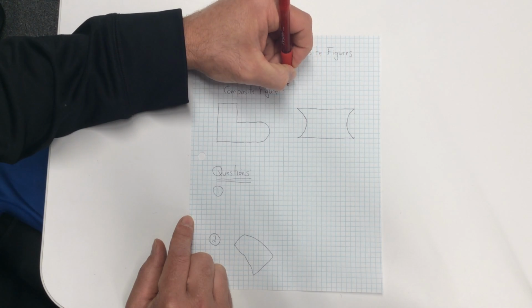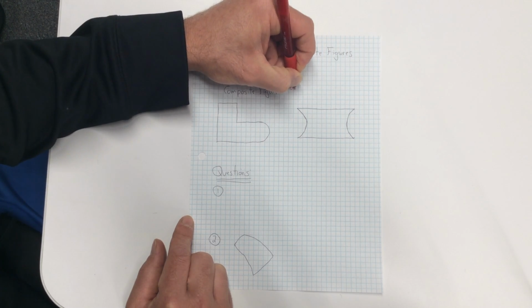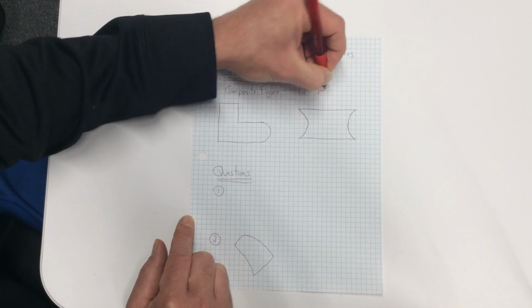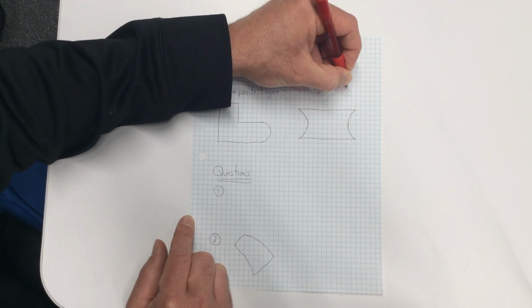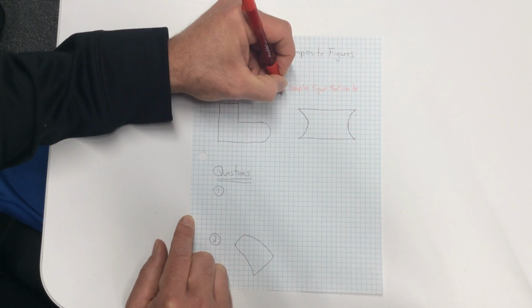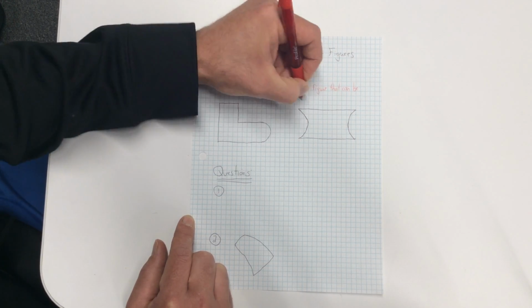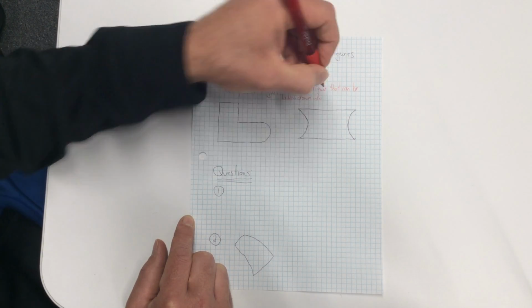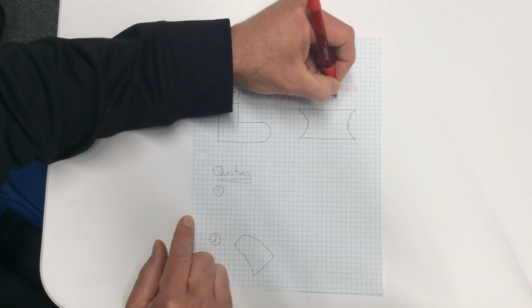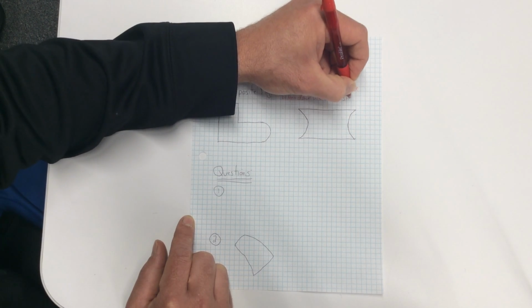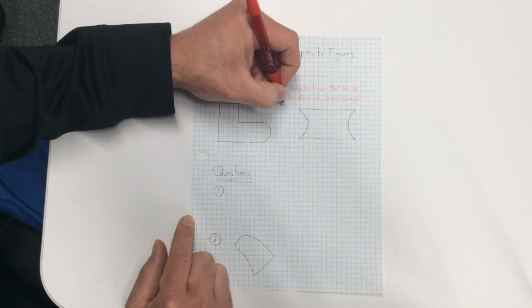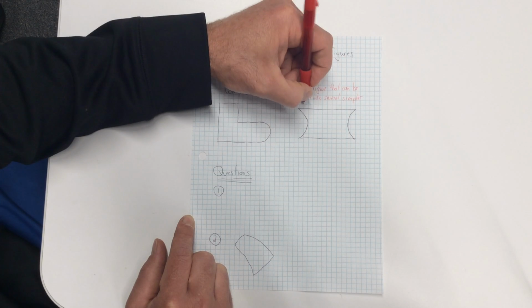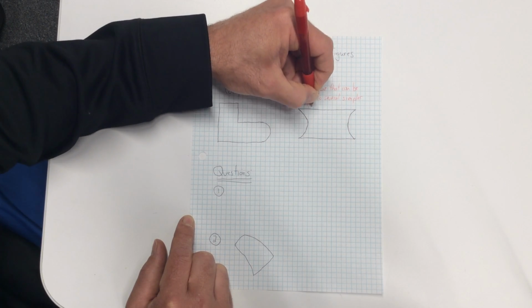So I'm going to even add the word complex figure that can be broken down into several simpler shapes.